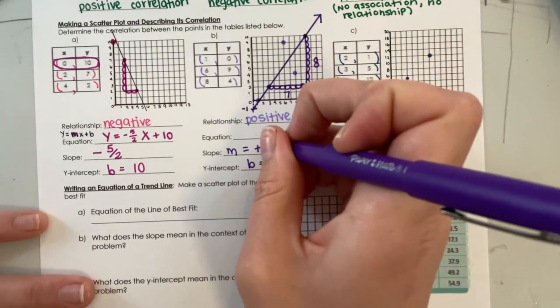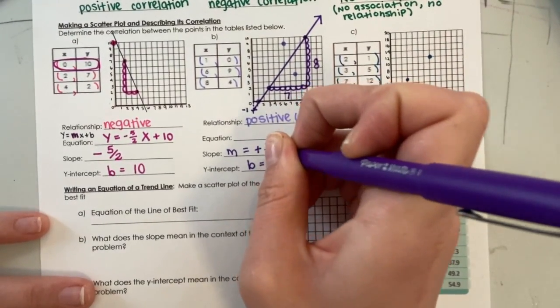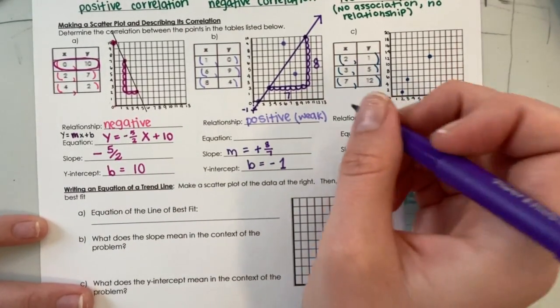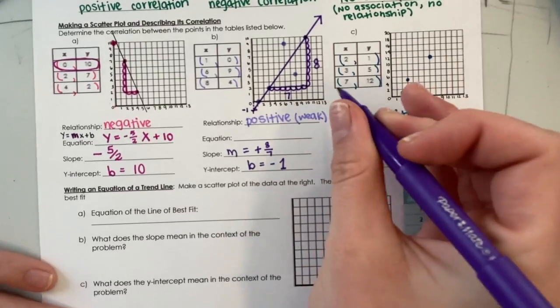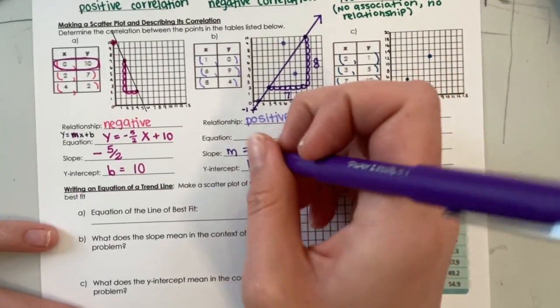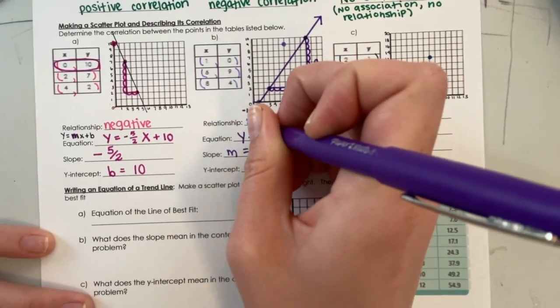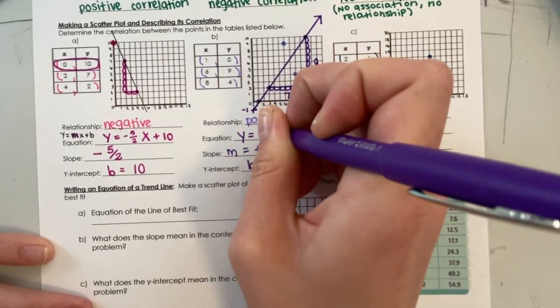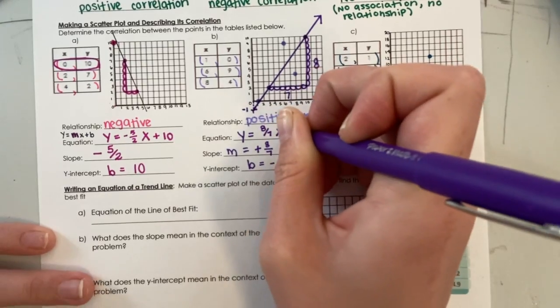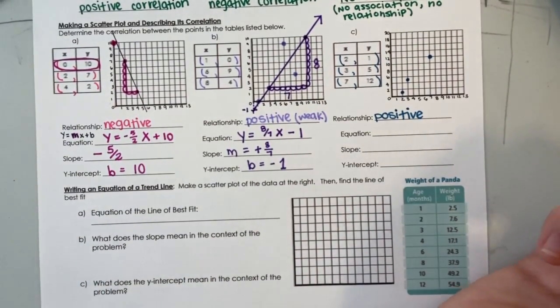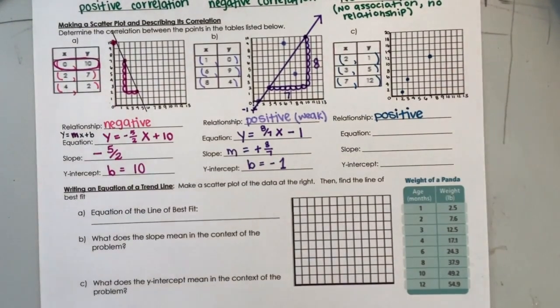And so that is a slope of 8/7, which is almost one whole. It's like 1.18 or somewhere around there. So then we've got y equals 8/7 x minus 1 for our equation that we wrote. And then let's do one more.